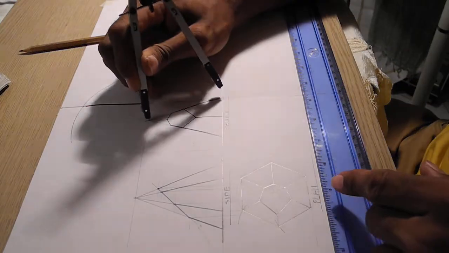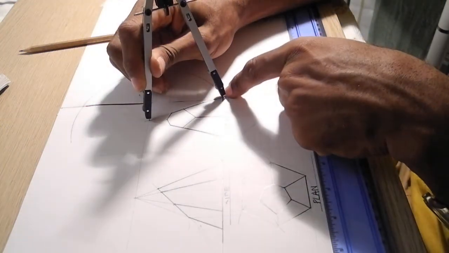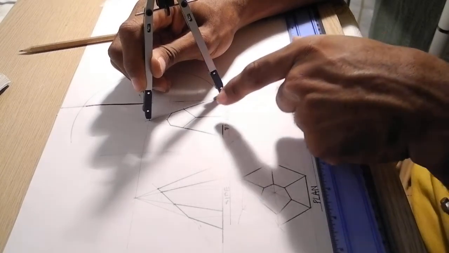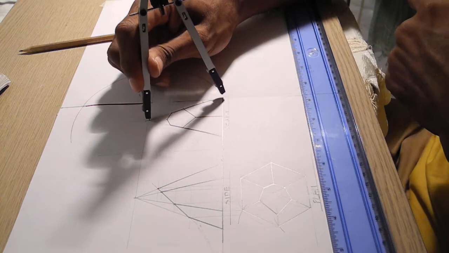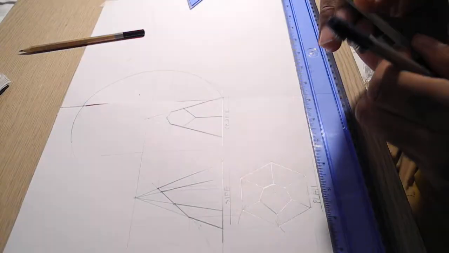Alright, so getting back to the development, I open my compass to the apex and to the end of where the baseline meets the diagonal line. And I take this here, scribe, and make an arc.